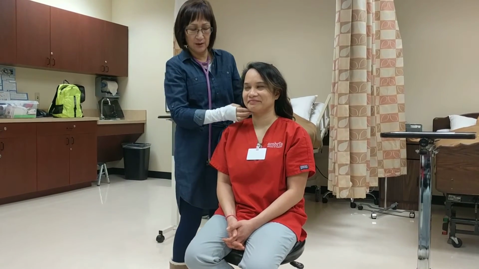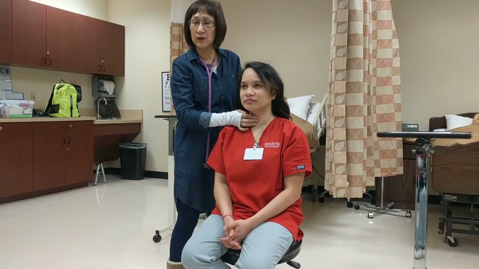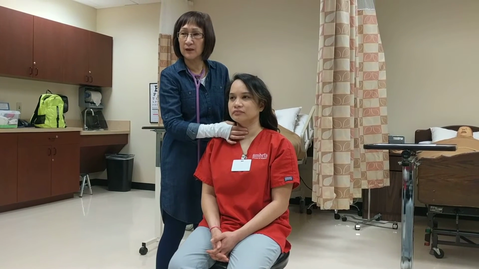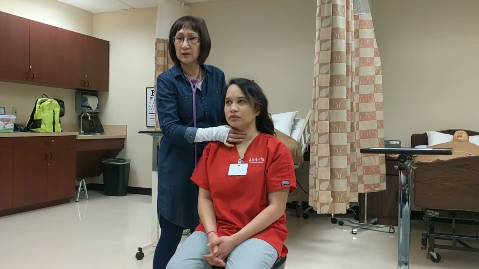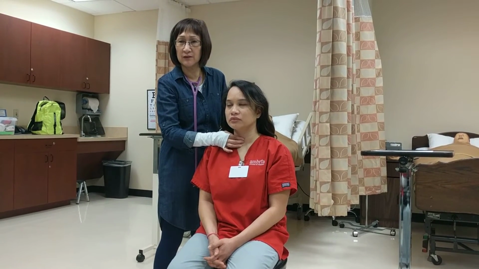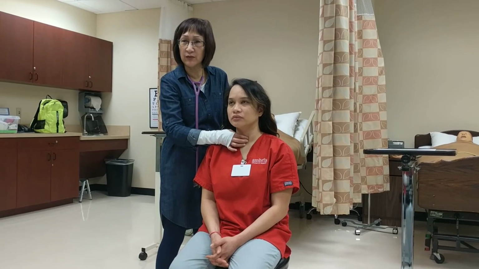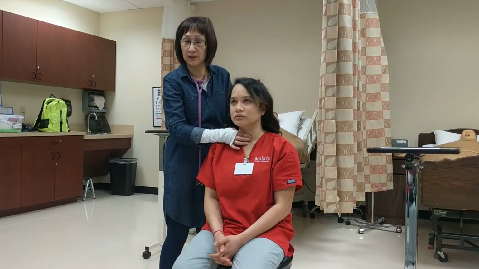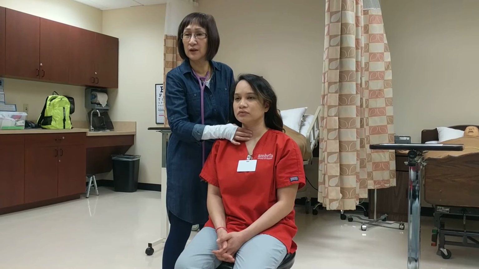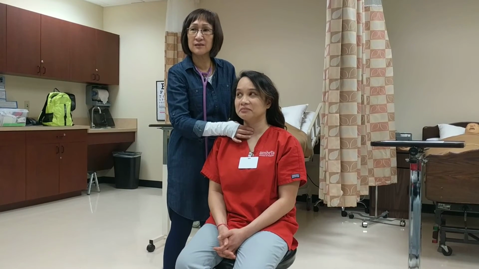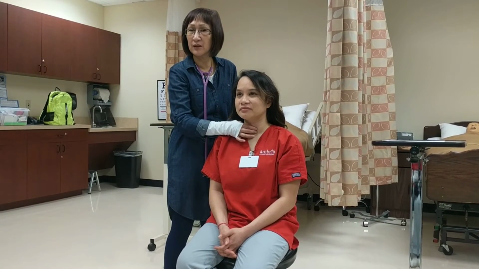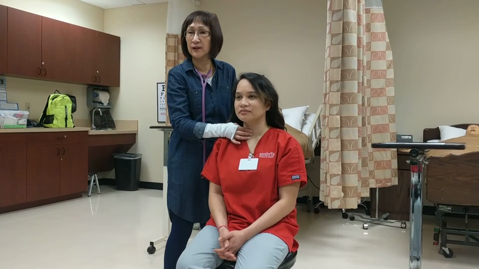And then moving your fingers lower, the smaller cartilage will be the cricoid. And moving the fingers a little lower, you will feel the rings. It's very prominent. The rings of the trachea, the C-shaped cartilage rings of the trachea.